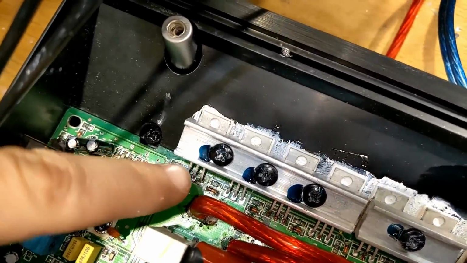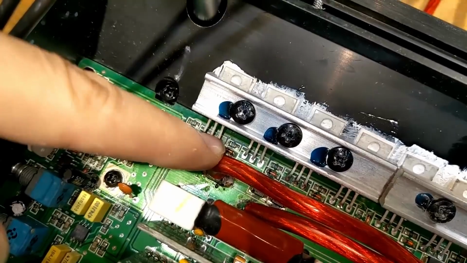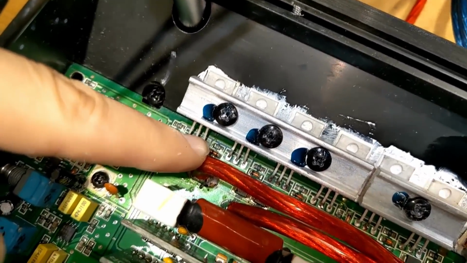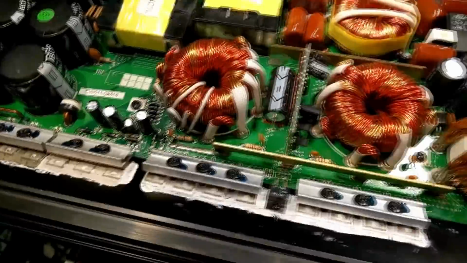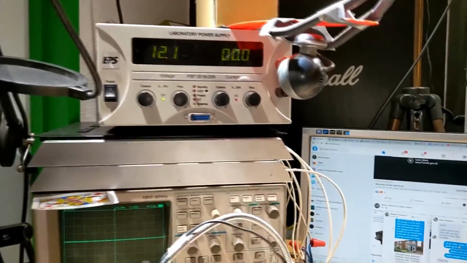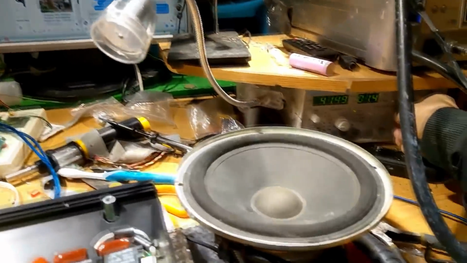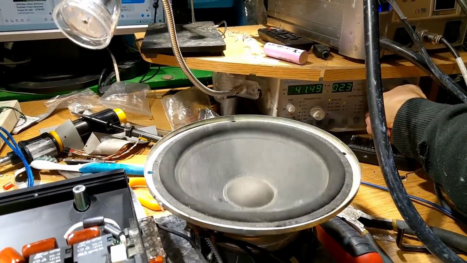Also had to replace one of these diodes here across the gate resistor, as that had gone short and that wasn't providing decent blockage on the way into the gate, so I had to replace that as well. And as you can see now, when we give it 12 volts to start with, you can see she is very happy.